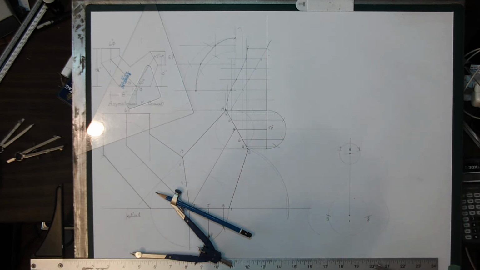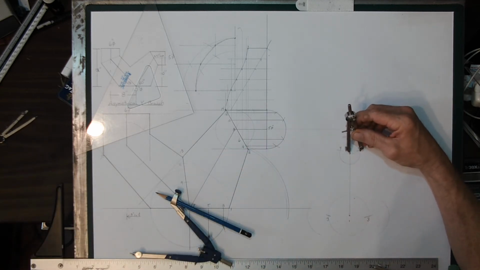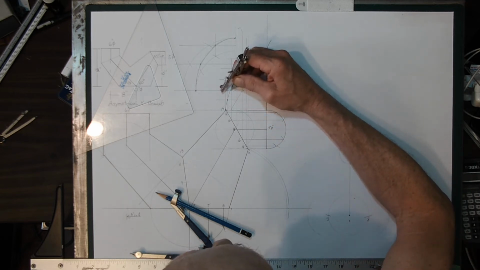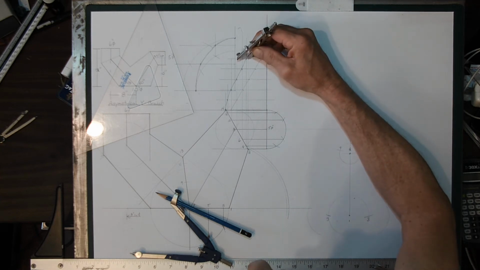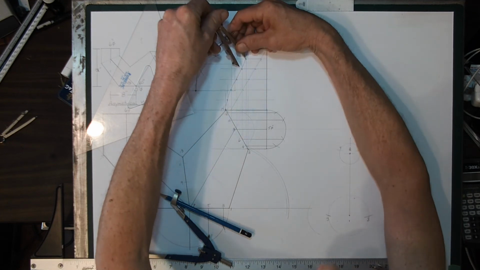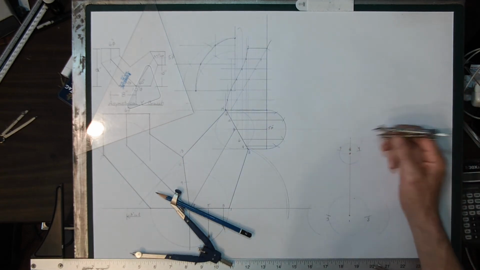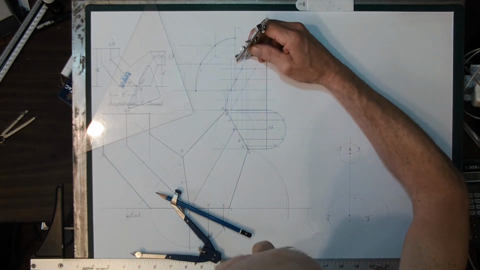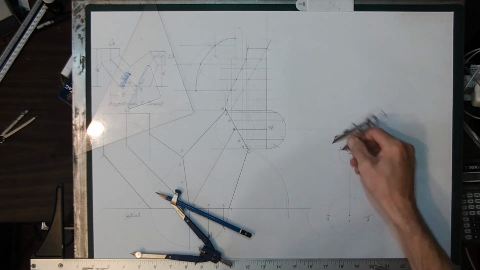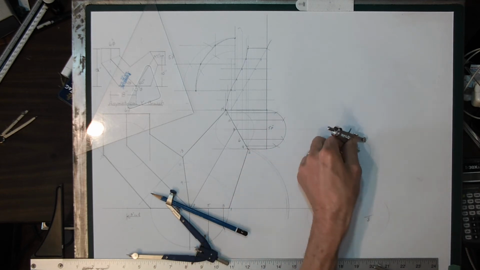Get my 1/12 spacing from my 5-inch round, and from now 2 to 3, 3 to 4, double check. There we go. There's my 34. 2 to 4. 4 to 6 is what I'm looking for here. 4 to 6. Somewhere on that arc will be point 6. Somewhere on this arc, point 6.